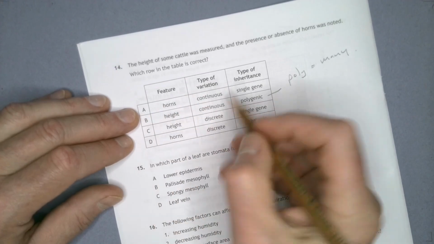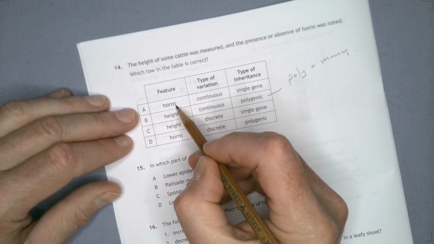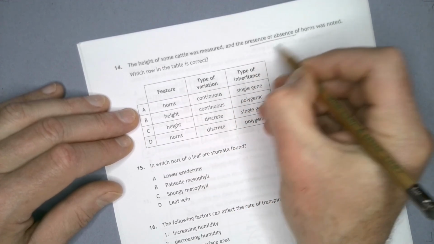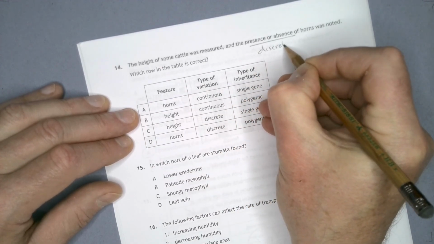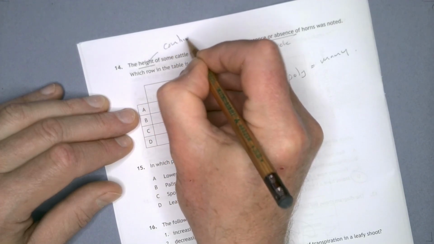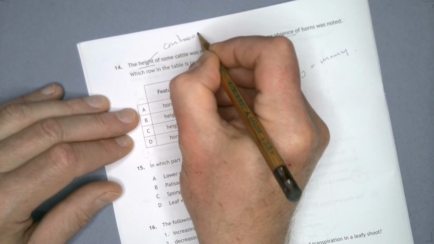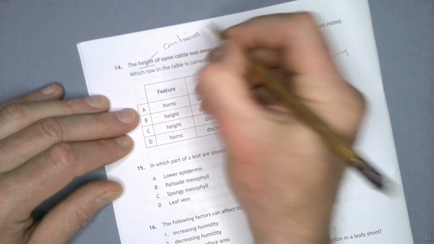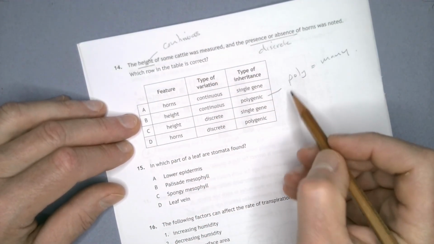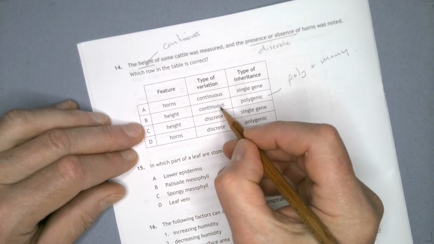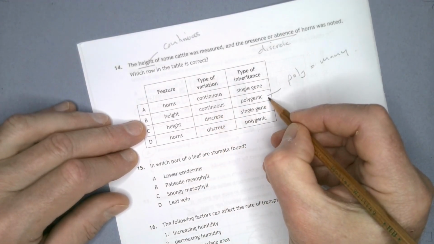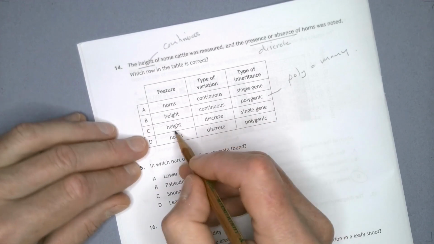Okay, single gene. Okay, let's have a look. Horns. Continuous variation, no. We've decided that's discrete. So that's discrete. And this, continuous. It might be that this just gives us the answer. Let's see. Height is continuous, and that makes it polygenic, so I like the answer there.